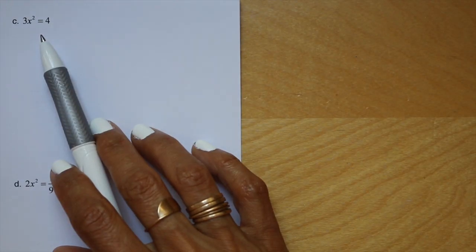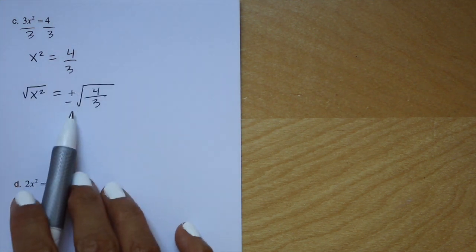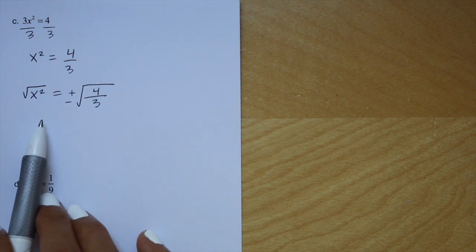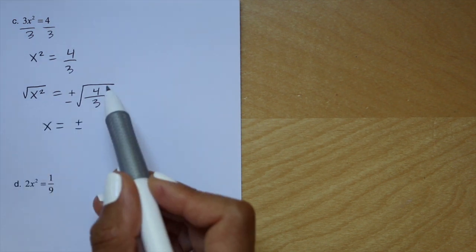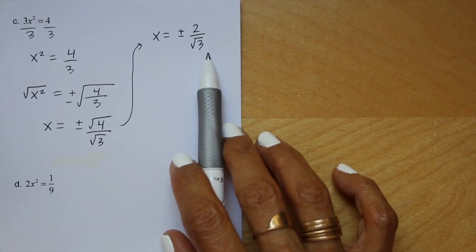For this next example, our first step is going to be divide both sides by 3. At this point, we're going to square root both sides, and make sure you write plus or minus. The square root and the square cancel out, so you just get x equals. And on the right side, we're going to split the fraction up. So we're going to go square root of 4 over the square root of 3. So now we have plus or minus 2 over root 3.